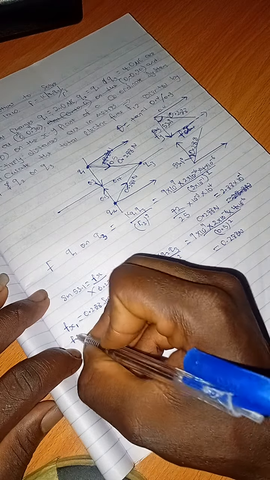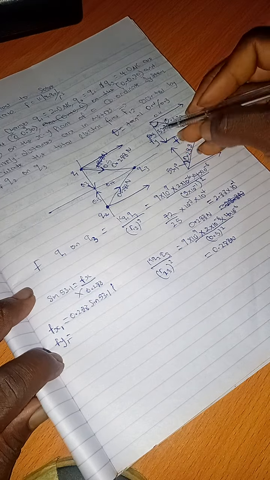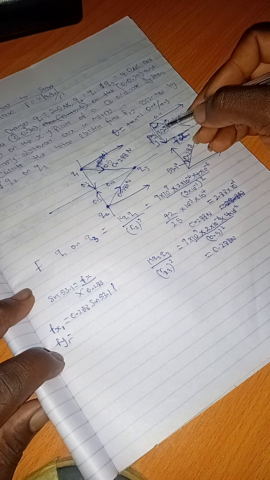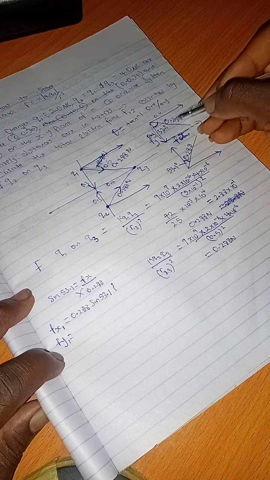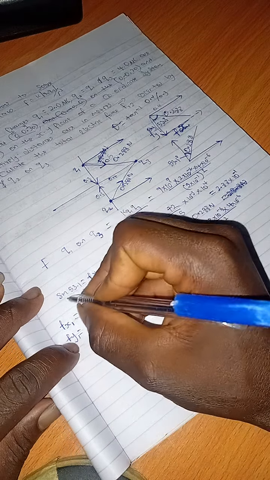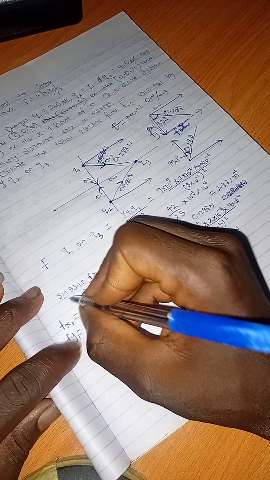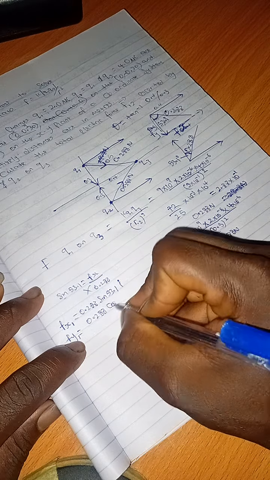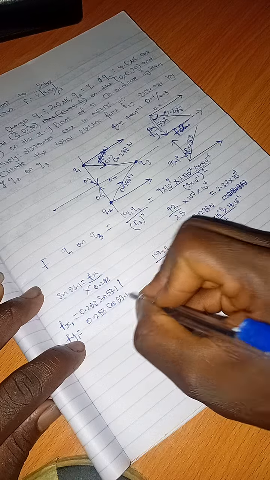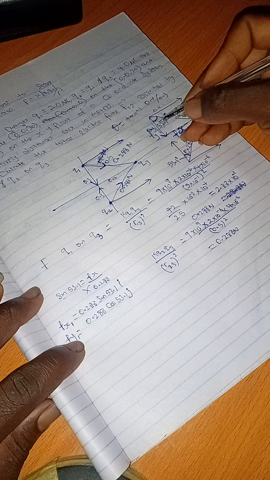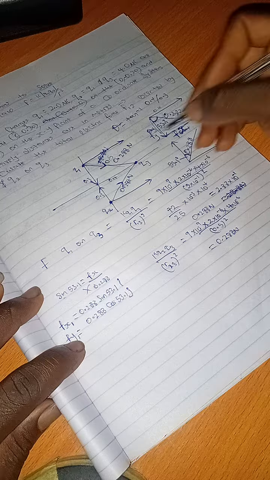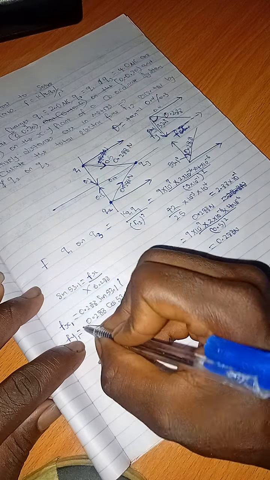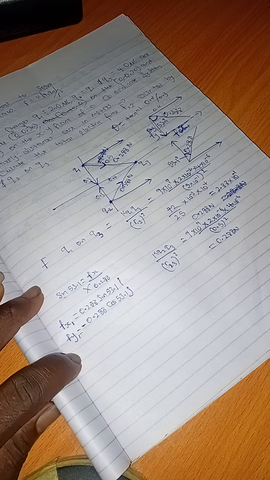Now your Fy1 equals, now our Fy is adjacent to the angle. So when you have adjacent and hypotenuse, you are using cos. So this guy will change to cos for the Fy. So here you have 0.288 cos 53.1 j, for y-axis j. But you see that y is coming downward. See, it's coming downward. So it's going to be negative. It's coming to the negative y.